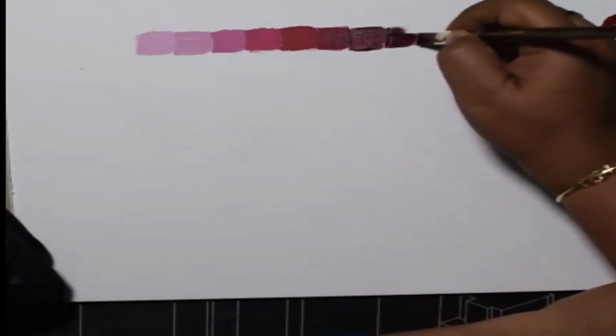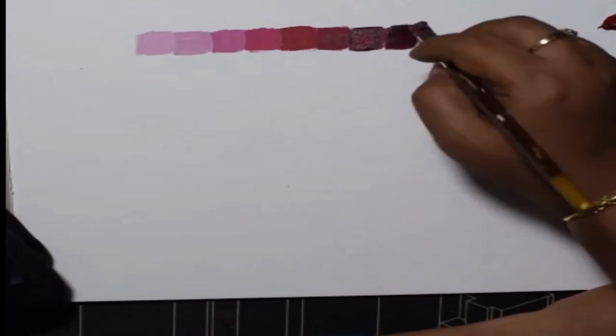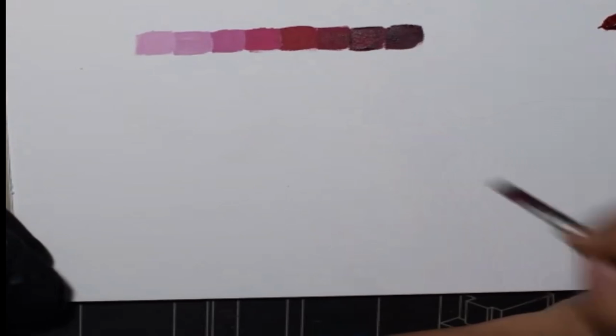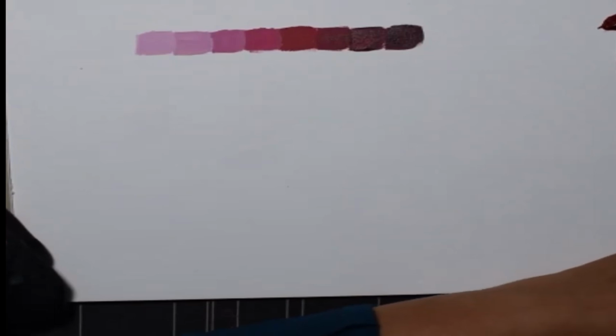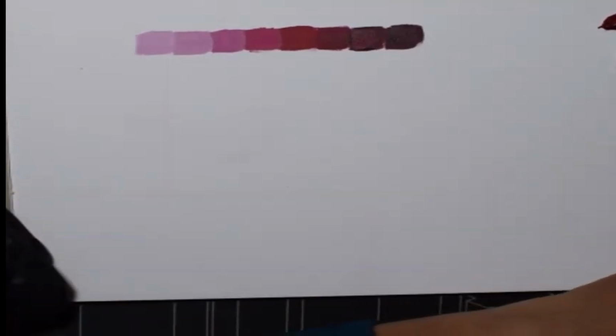Now this again is looking the same, so I will be mixing a little more of black. Is it looking darker or the same? Tell me. Darker. Okay then. So again, I'm going to mix more of my black, almost looking black, reddish black.